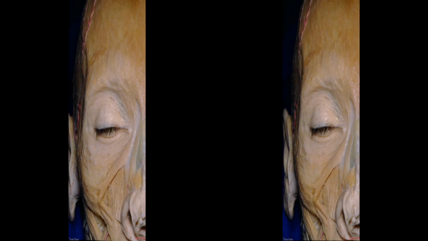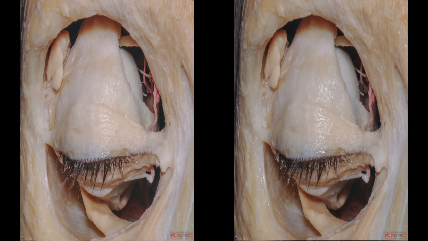We want to just look at the orbit a little bit from anteriorly. Here we see the orbicularis oculi, and looking into the anterior orbit above here, incorporated into the levator is the superior tarsal plate of the eye.